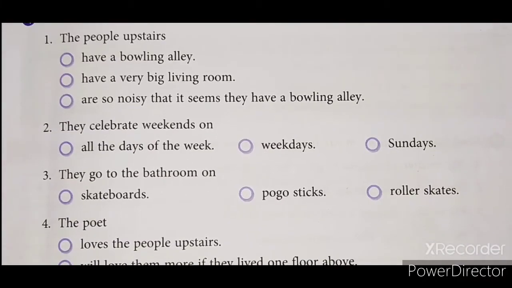Second one, they celebrate weekends on option 1, all the days of the week, weekdays, option 3, Sundays. In the poem we have the line, they celebrate weekends all the week, that means all the days of the week. Answer is the first one.